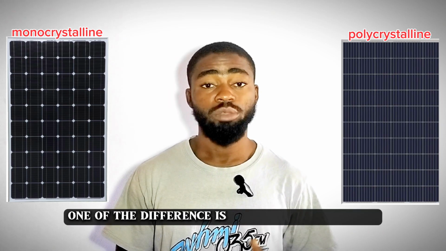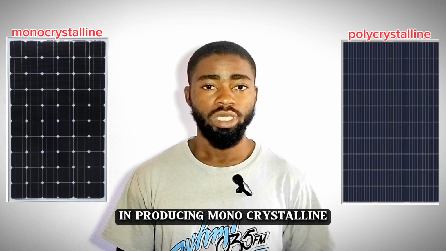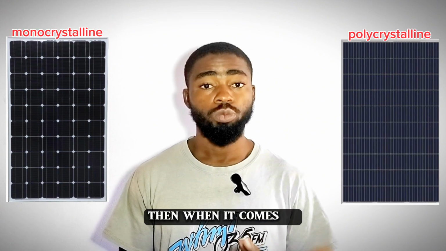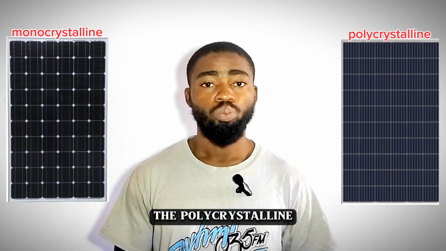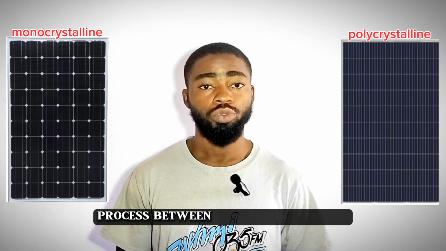One of the differences is the production process. The production process of monocrystalline differs from that of polycrystalline. In producing monocrystalline, a single silicon crystal is used and monocrystalline is produced. Then when it comes to polycrystalline, multiple or different fragments of silicon are used in production. So there is a difference in the production process between a polycrystalline and a monocrystalline.